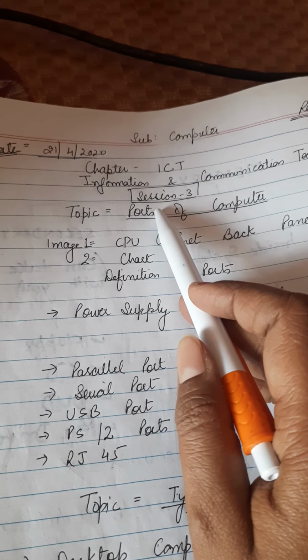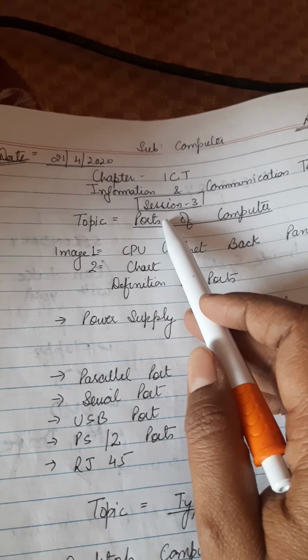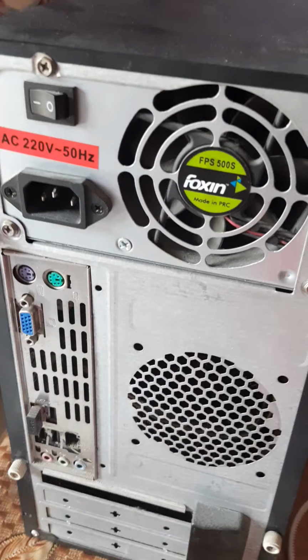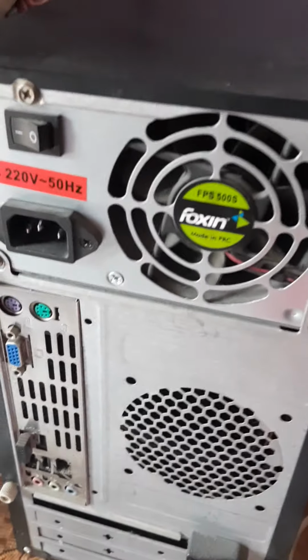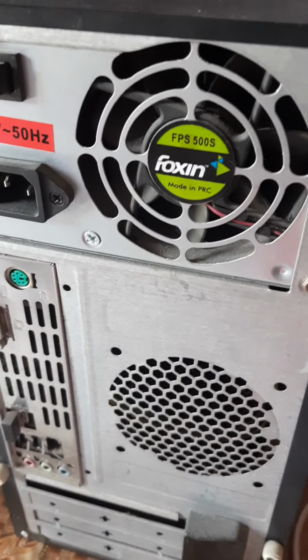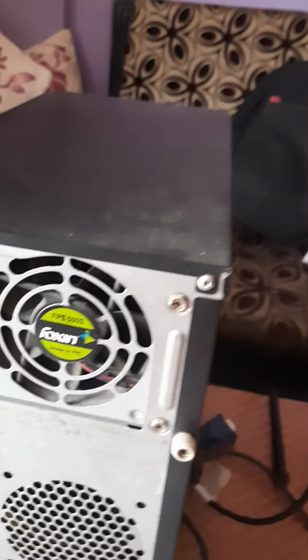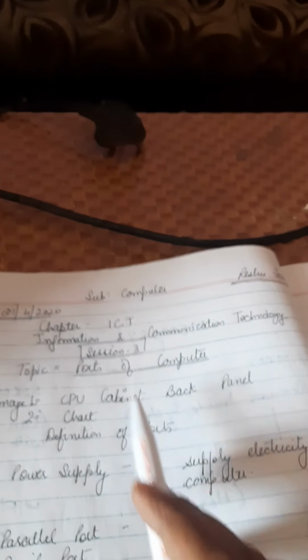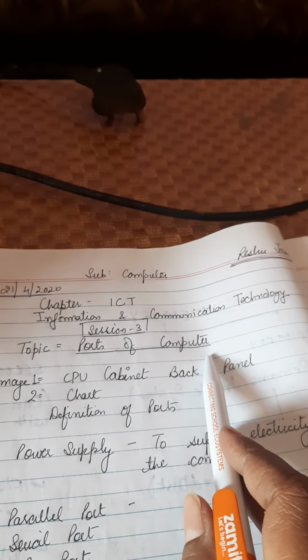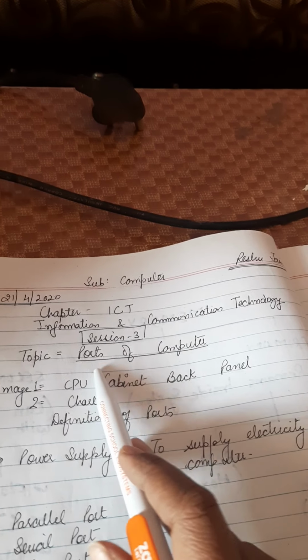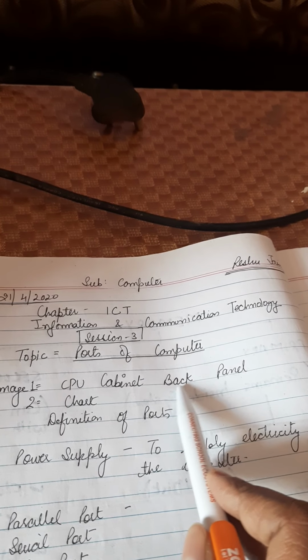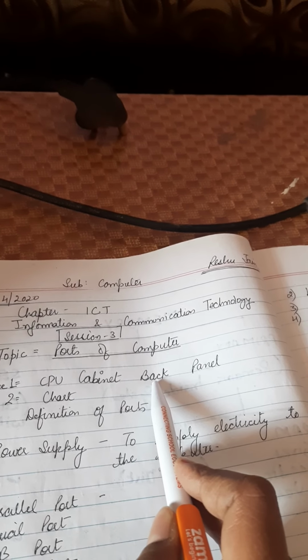Ports means parts of computer through which we connect our system. Children, you all can see I have a CPU lying in front of me. CPU means your central processing unit, which is also called the brain of the computer. Okay. Now in this video, let's start with the topic which is called the ports of computer. Ports of computer means we find these ports at the back of your CPU. This is at the back of the CPU.